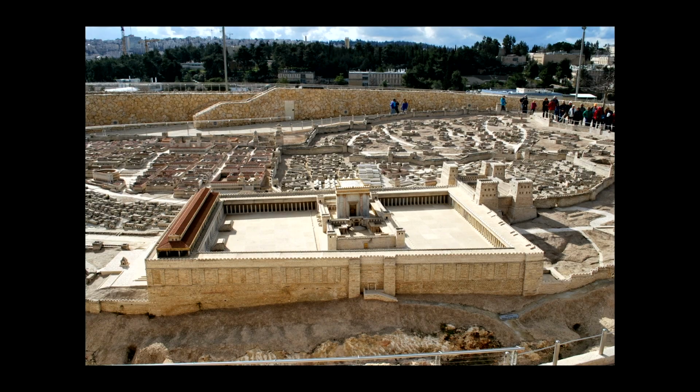So here we have the temple as Jesus would have seen it from the top of the Mount of Olives. This is obviously a model. It's at the Israel Museum. We use it regularly in working with groups as we're teaching on site, and we use this model to reconstruct some of the events of Jesus' life.